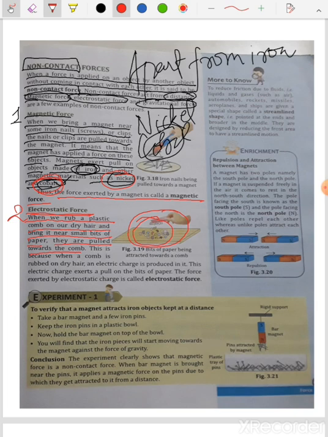Bring the comb near the paper, and you'll see that the bits of paper are attracted towards the comb. Okay, instead of a comb, you can also take your ruler. You can use a plastic ruler also. Okay, so you'll see that bits of paper are attracted towards a comb.